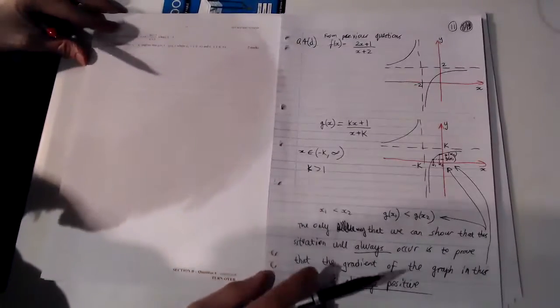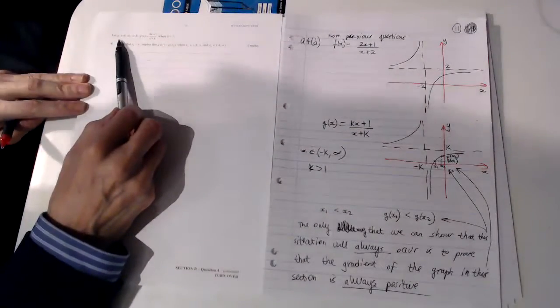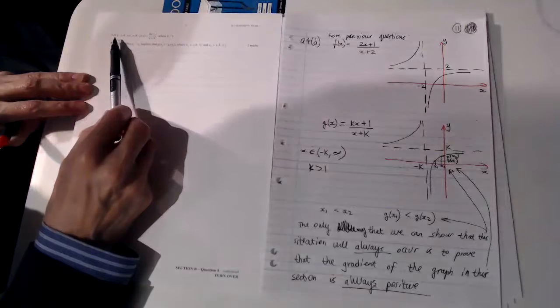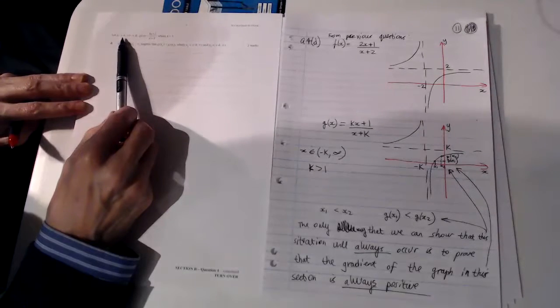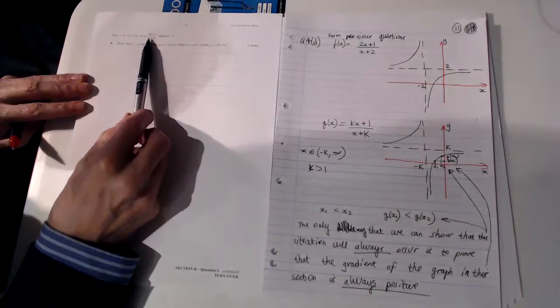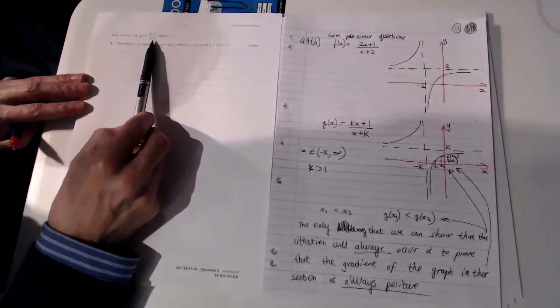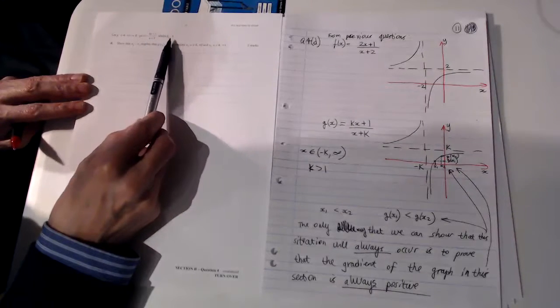Question 4D says the following. Let g have domain (-k, infinity), where g(x) equals (kx + 1)/(x + k), where k is greater than 1.